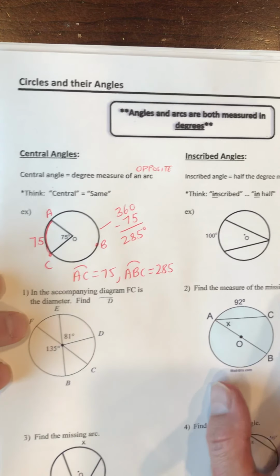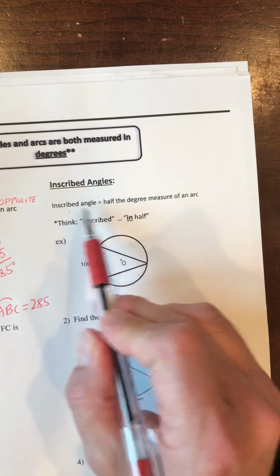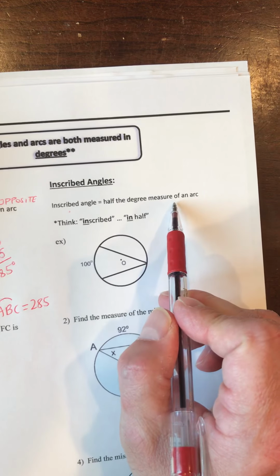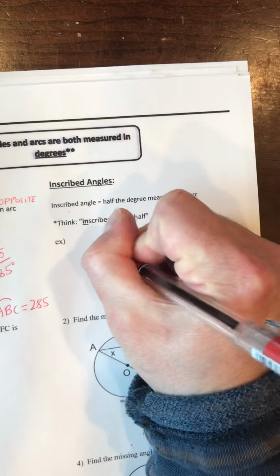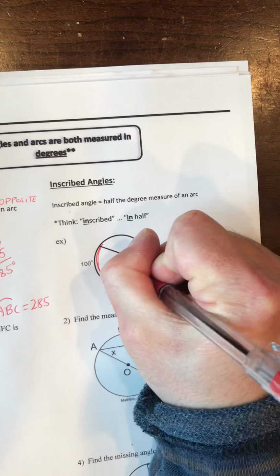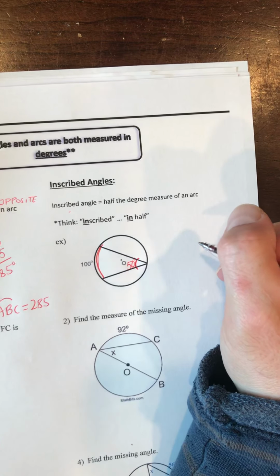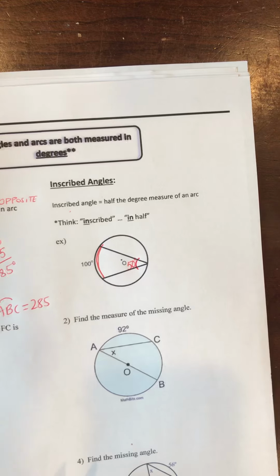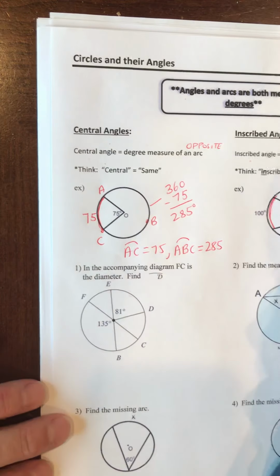The other type we're going to talk about is an inscribed angle. The inscribed angle is half of the arc. So if I want this angle, it's half of this arc here. So half of 150 degrees. These are the two relationships we're going to look at today. I'm going to go over a couple more examples. Sometimes they get a little tricky.